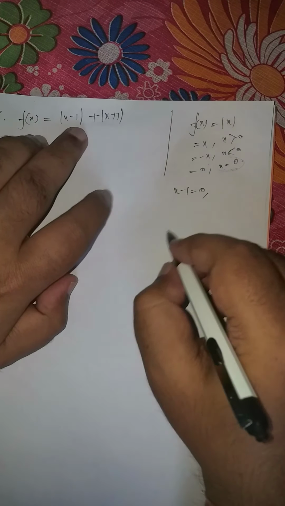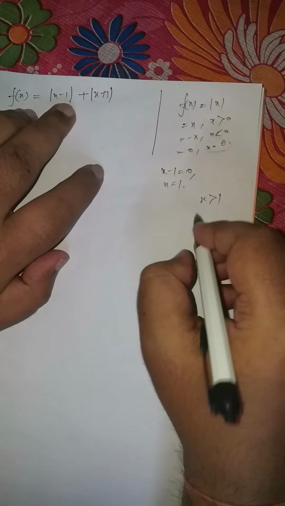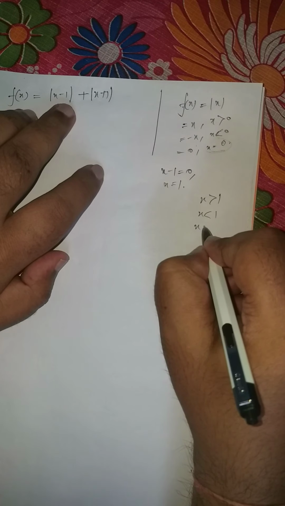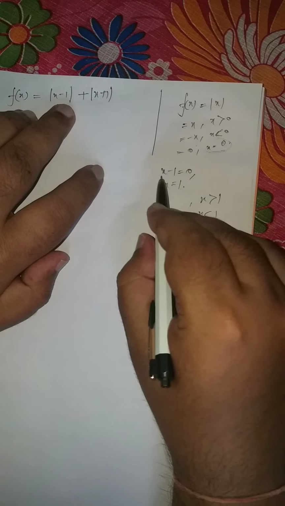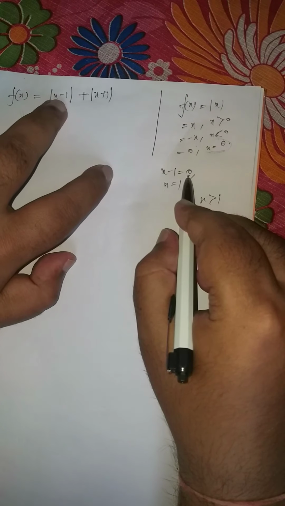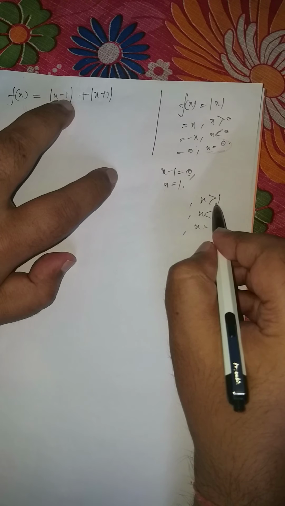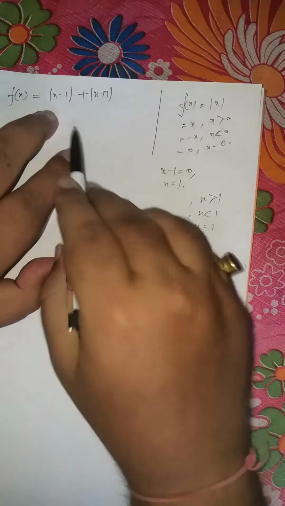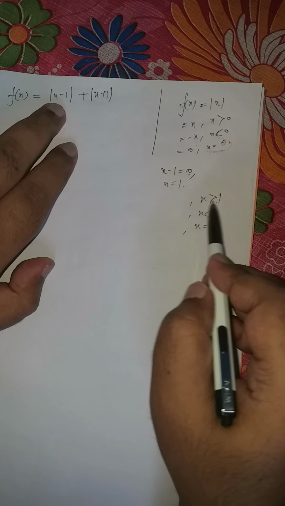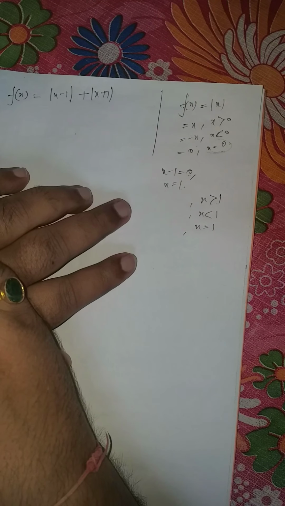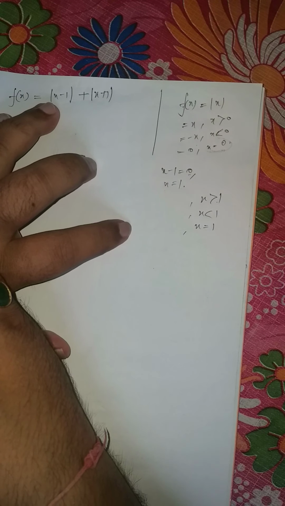First consider x minus 1 equal to 0, that is x equals 1. Now three cases will arise: x is greater than 1, x is less than 1, and x is equal to 1. When x is equal to 1, the function is 0, because x minus 1 is 0, so the mod of this will be 0. For x greater than 1, this value will be positive. Consider any value, suppose 3. So 3 minus 1 is 2, and the mod of 2 is 2. So this value will be positive.